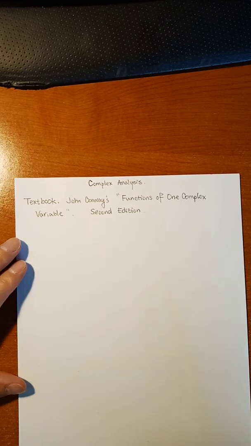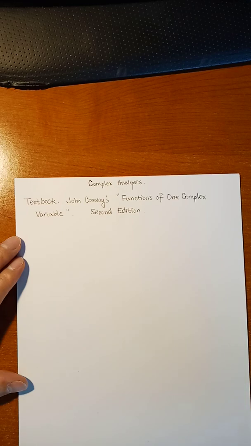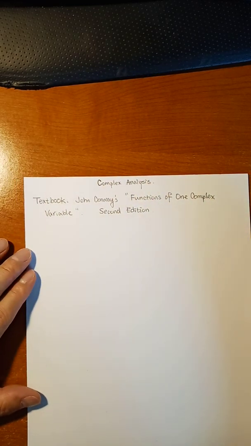For this textbook, you can find the electronic version online, so you don't really have to buy a book. But if you like, this is a classical book. It is worth owning one copy.